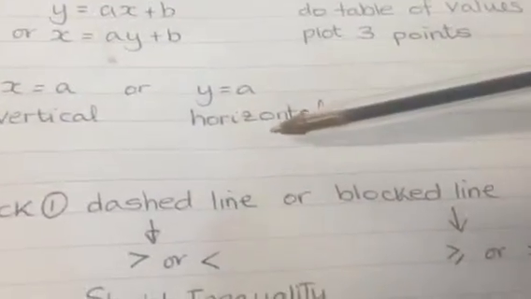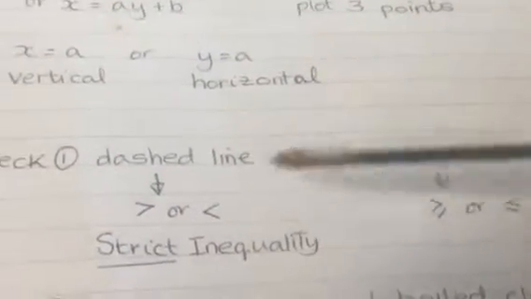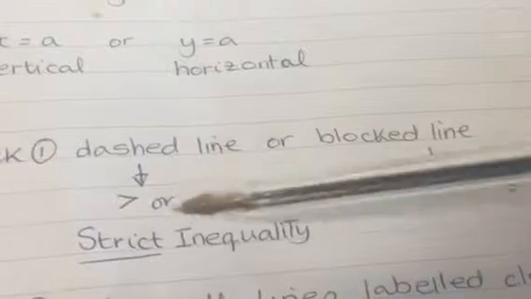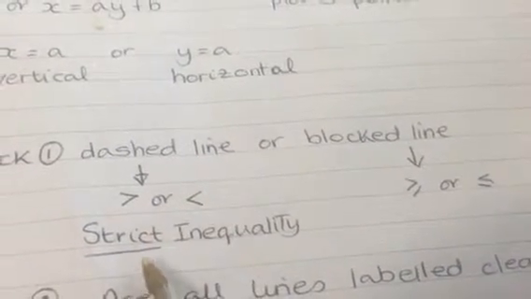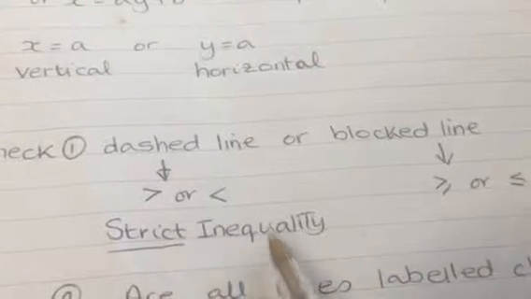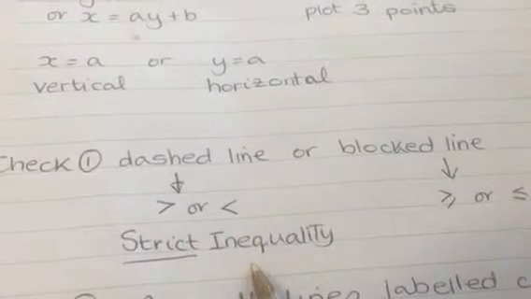Very important in linear programming is that there are things you need to check as you go along, because you'll lose marks if you get these wrong, but they're very easy to miss. So when you've drawn any lines, you must check, should it be a dashed line or a blocked line? A dashed line is where it is a strict inequality, so it cannot be equal to. And that phrase, strict inequality, is very important. So where it can't be equal to, it's called a strict inequality, and it's a dashed line.